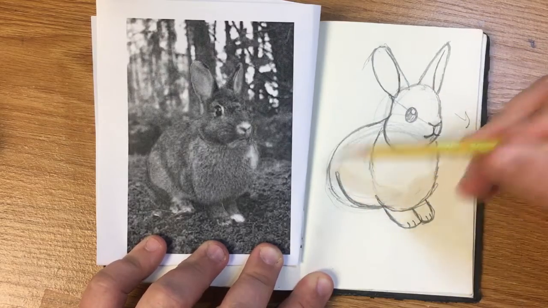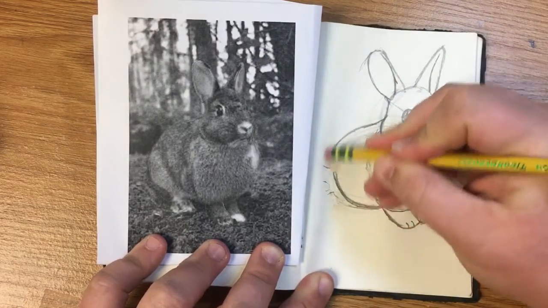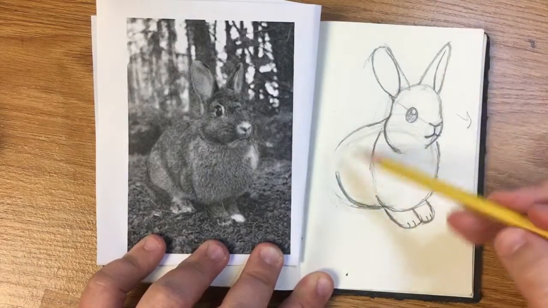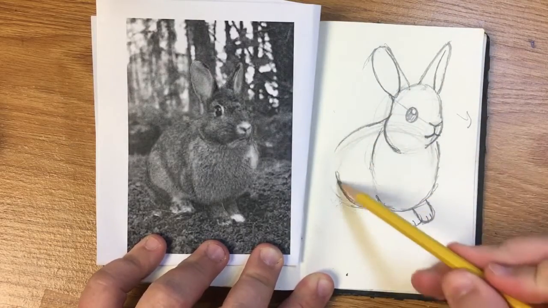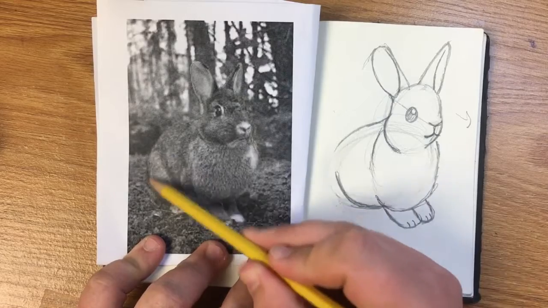So after we have made that smile, I would get rid of this line a little bit. Don't erase it all the way because you still want to be able to see it so you can follow your natural flow of the body. All right, once we get the belly line, then we're going to add that bump out for the back of the thigh.